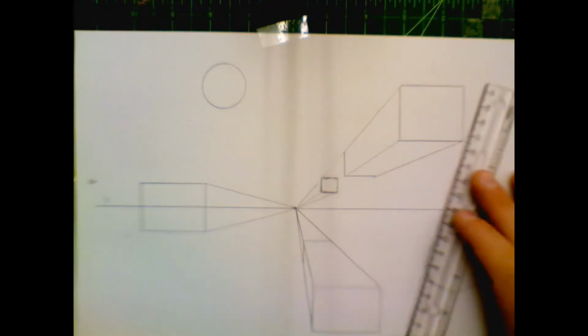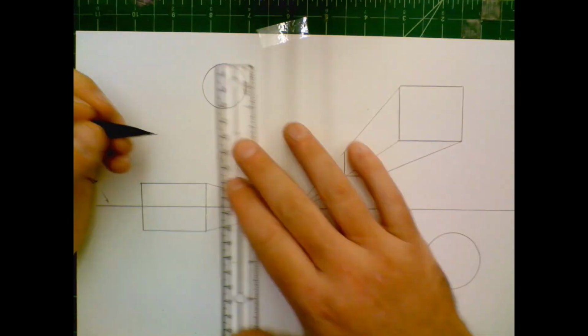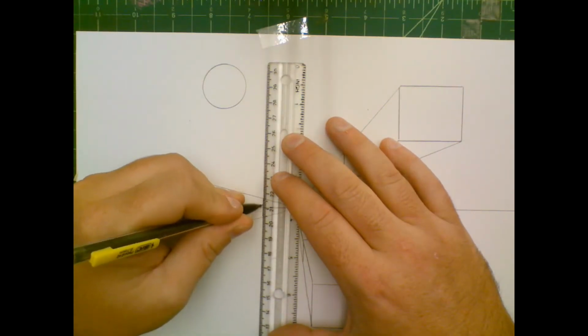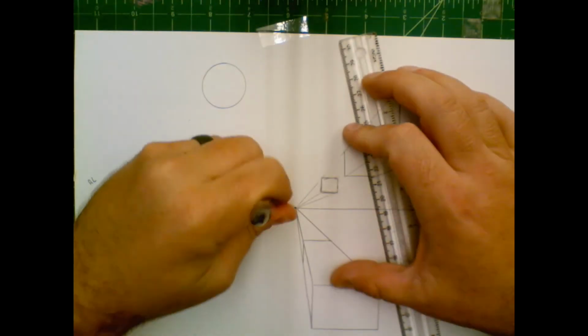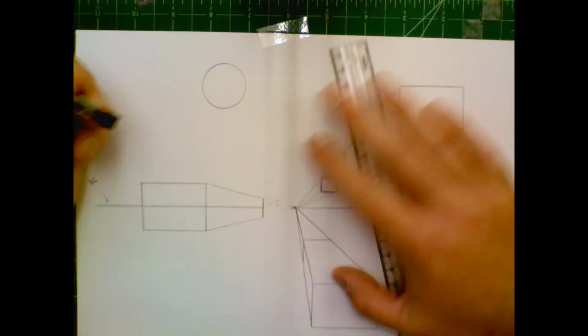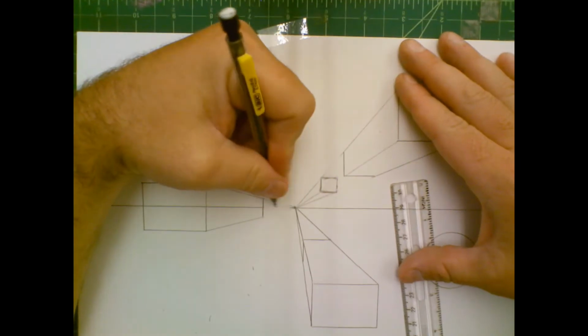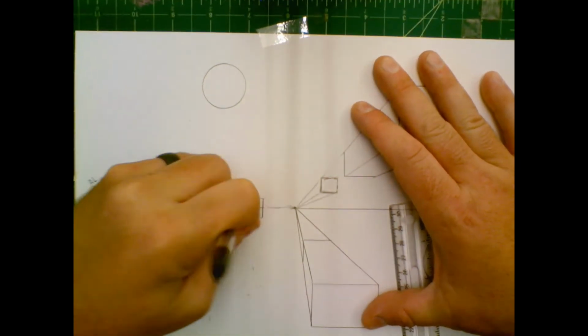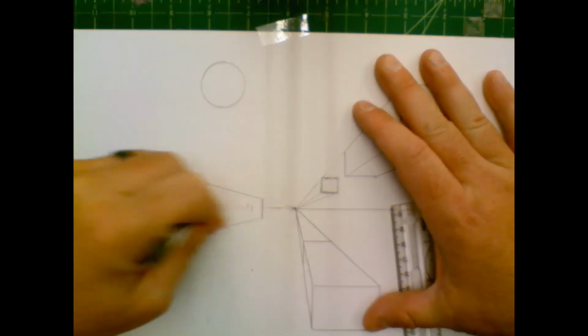And then if we wanted to break that off, we would just repeat this line back here somewhere, and then we would go back and erase everything in or beyond that. We want to keep that horizon line in there, and then erase all the horizon line inside that shape.